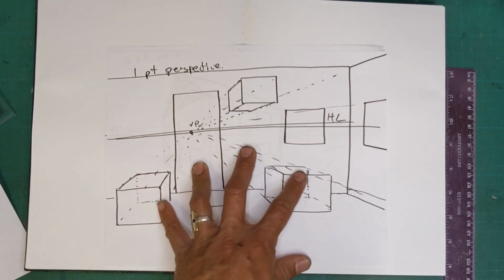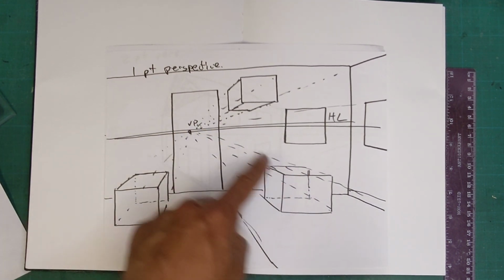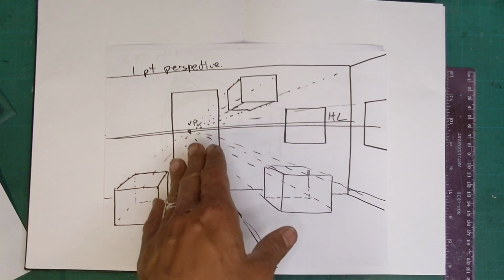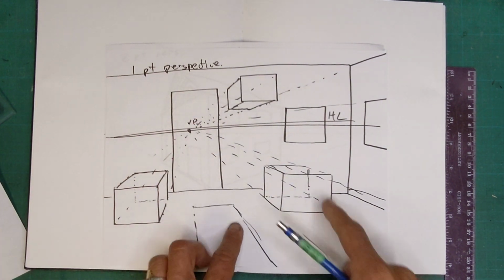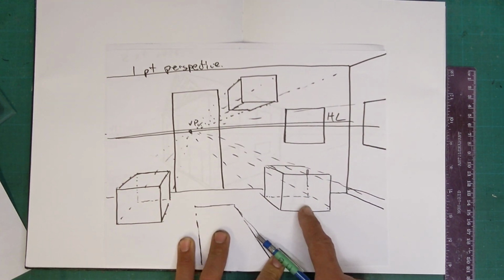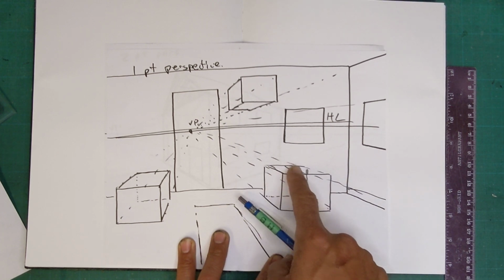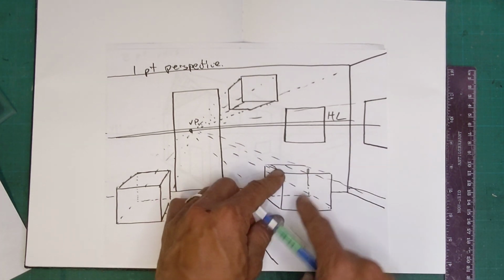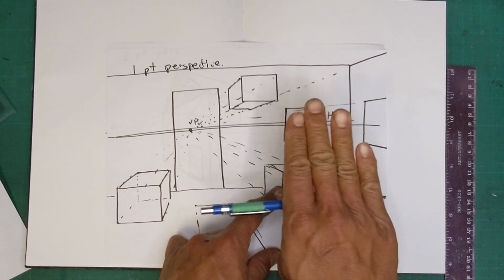One of the reasons why one-point perspective, even though you get this feeling of illusionistic depth, lacks realism, is because if this was truly a cube and you could see the left side and the top, then this side should actually be pivoting away from you like this.